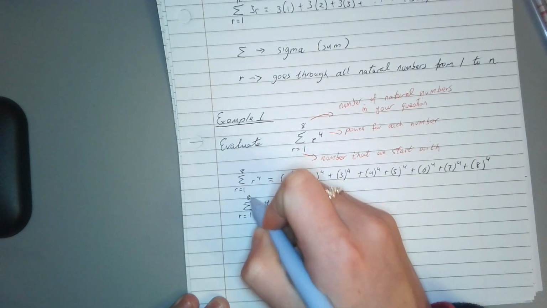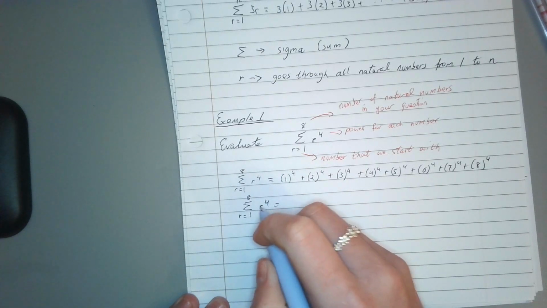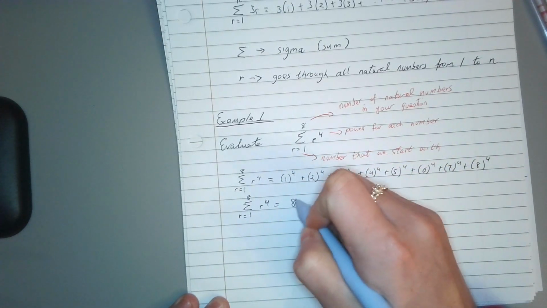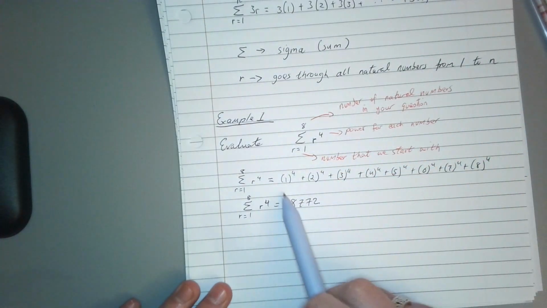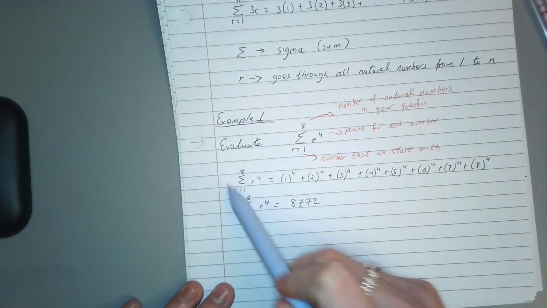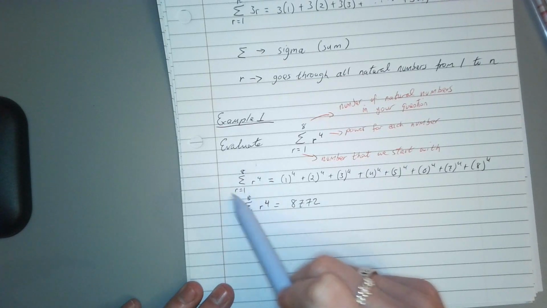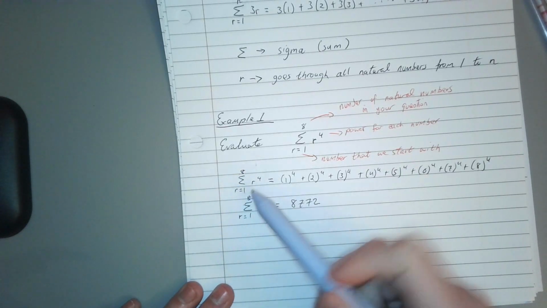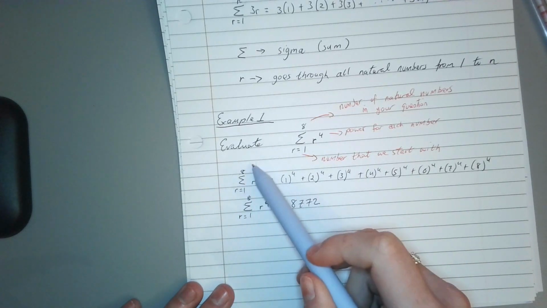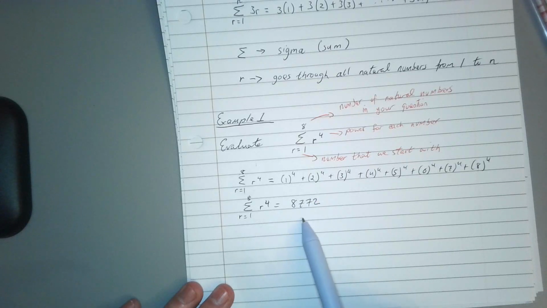So sigma 8 when r is 1, r to the power 4. When we put all that in there, we get 8,772. Okay, so it's using this part here. If you were to have this r to the power 4, starting with the number 1 and going up to the number 8, what's the sum of that series? Okay, so that's it laid out for you, and then this is our number here at the end.